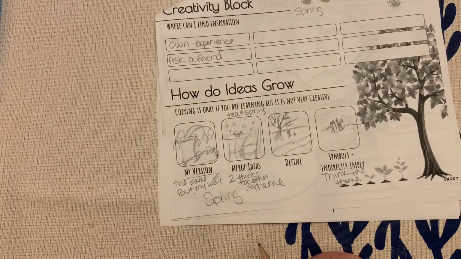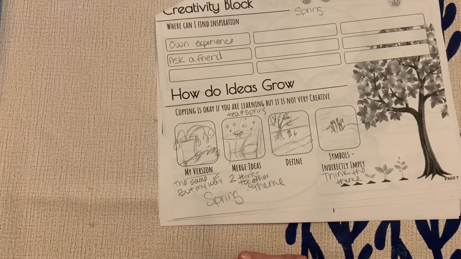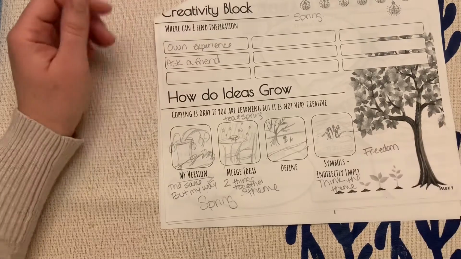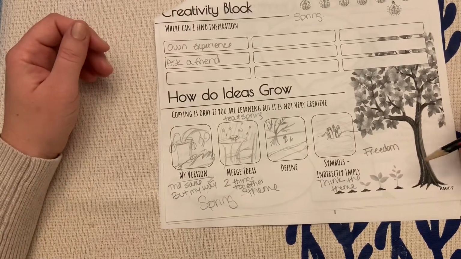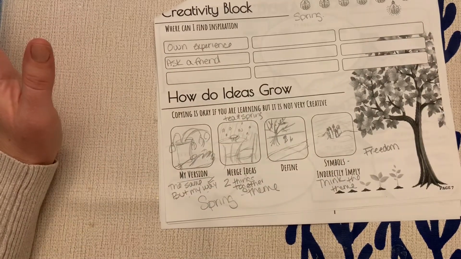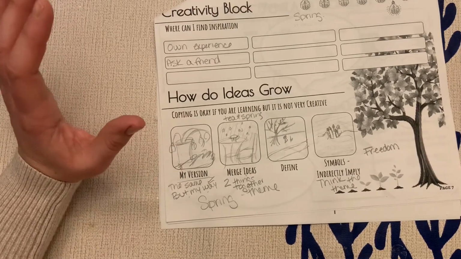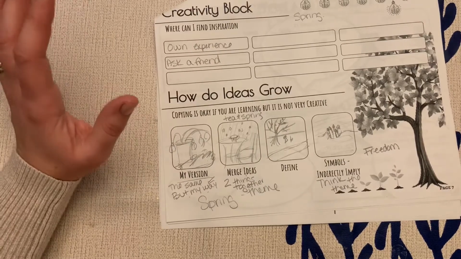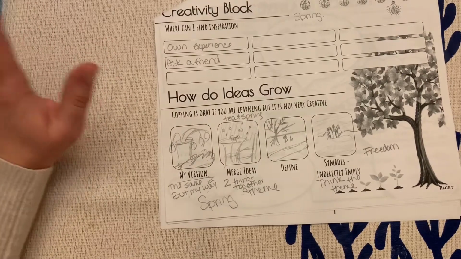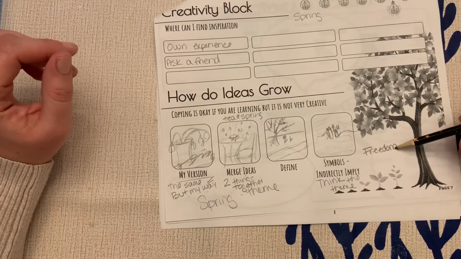You ready for your theme? So you can give me some ideas. Your theme is going to be freedom. Now freedom has many different meanings to it. Freedom could be, I don't know about you guys, but when I used to go bike riding a long time ago, when I was going really fast and no one was on the road and my hair was going back, I felt free. Like nothing mattered.